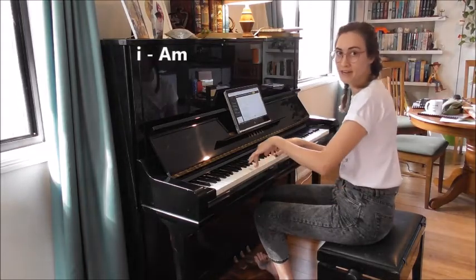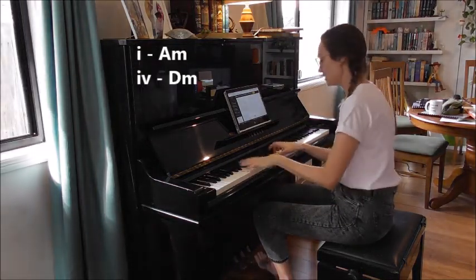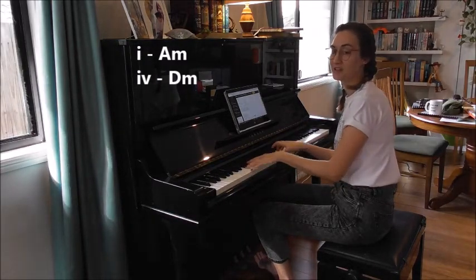Chord 1, A minor, chord 4, so A, B, C, D, D minor, subdominant, and then we've got E minor as the dominant, chord 5.